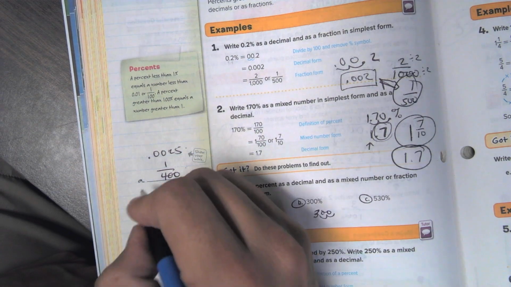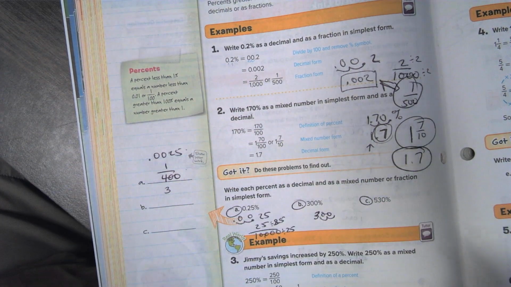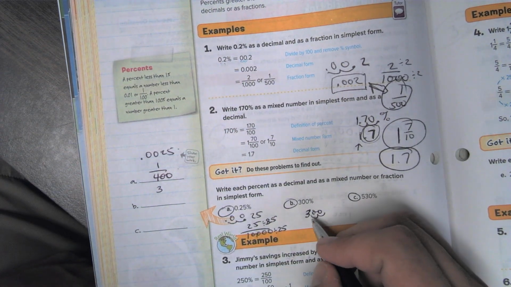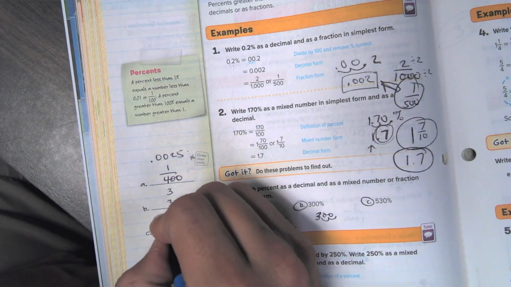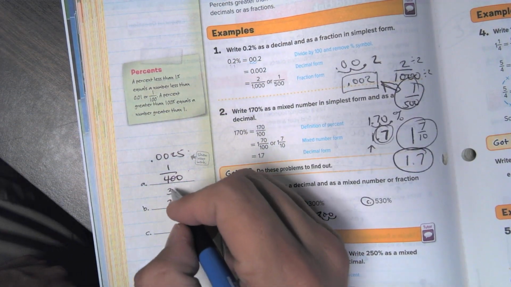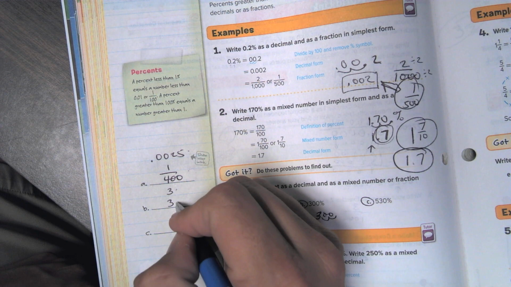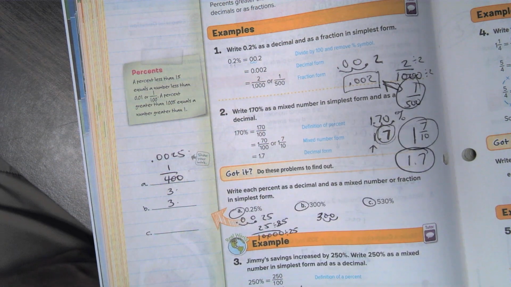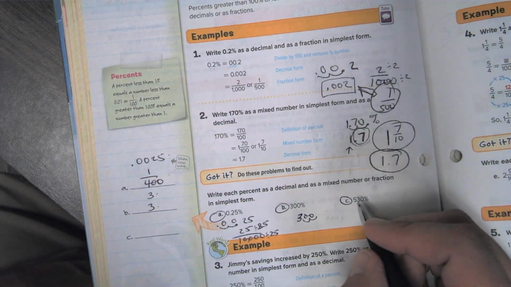Now, letter B, 300,000. 1, 2. So I get 3 for my decimal form. And then 3 as a fraction is 3. So your answer is 3 decimal form, 3 for your fraction form. That's your answer.